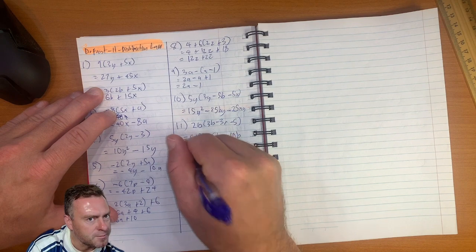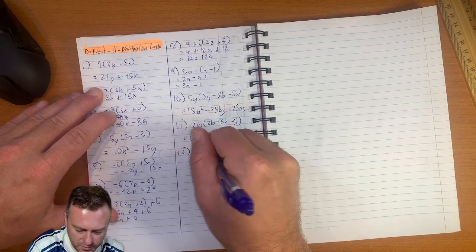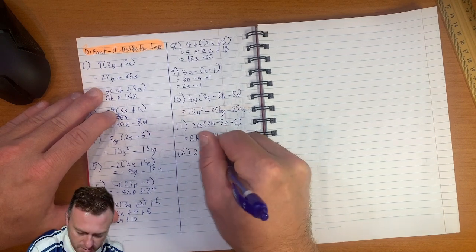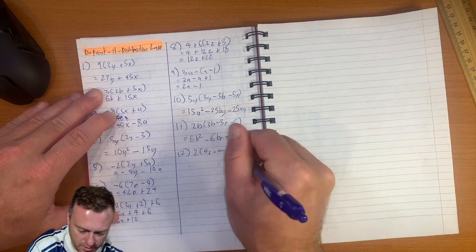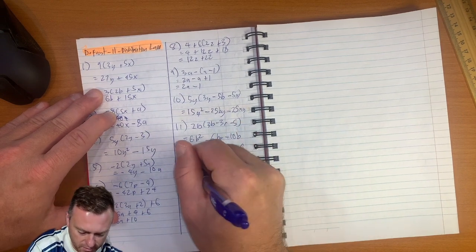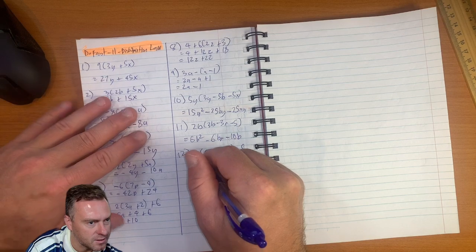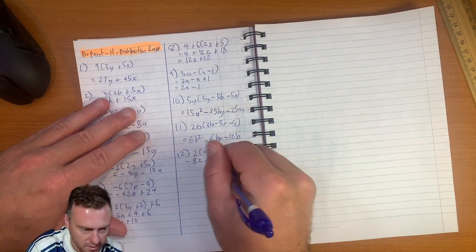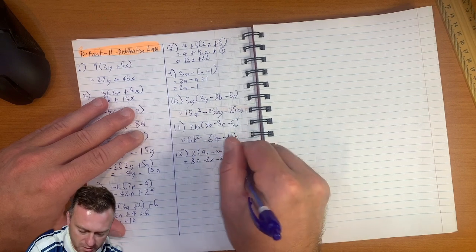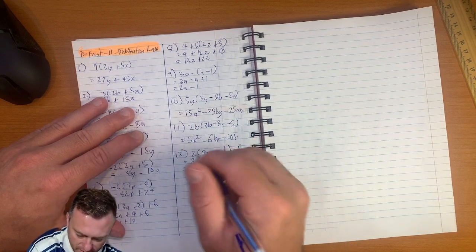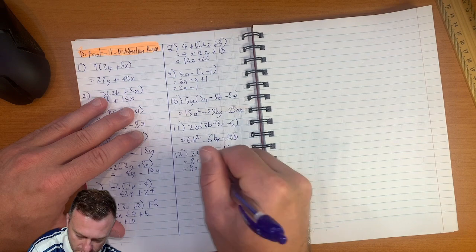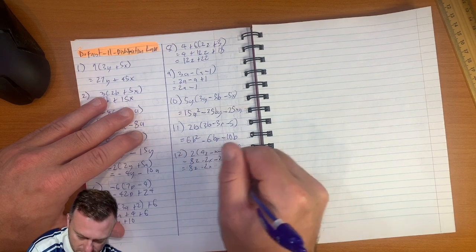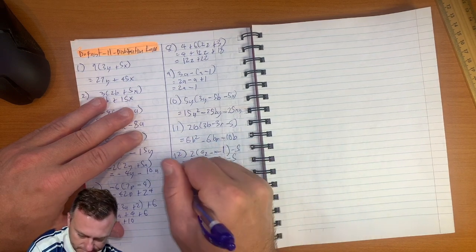Number 12. So we've got two lots of 4z minus x minus 1 minus 5. So it equals 8z minus 2x minus 2 minus 5. And then we can group stuff together. So we've got 8z minus 2x minus 7.